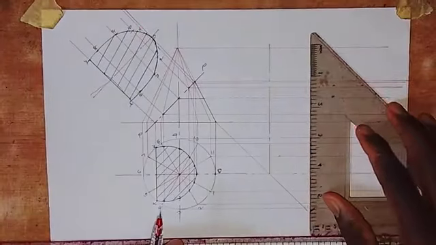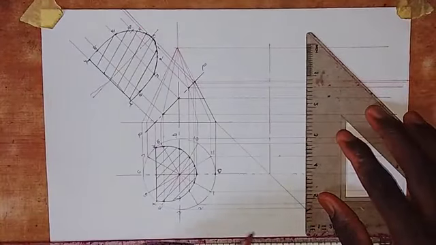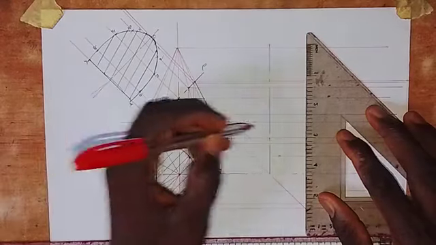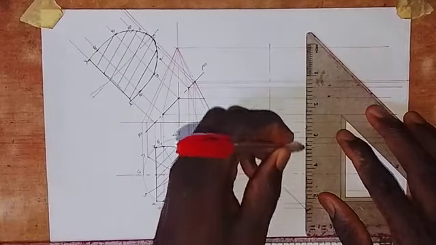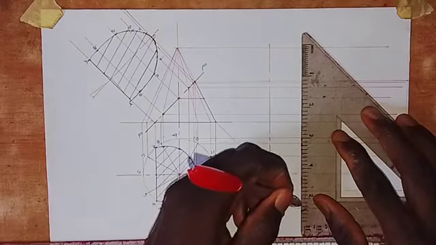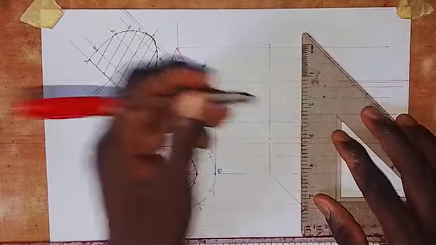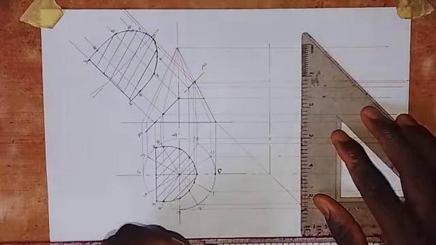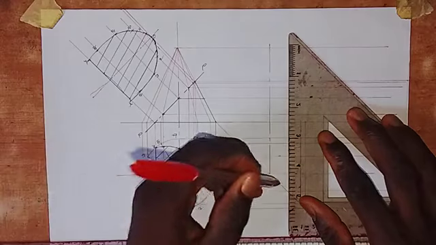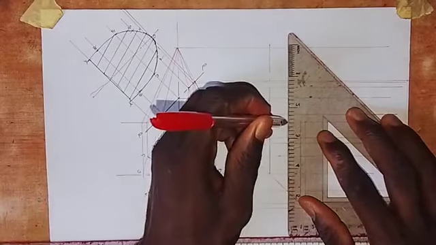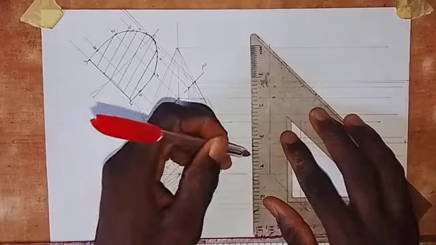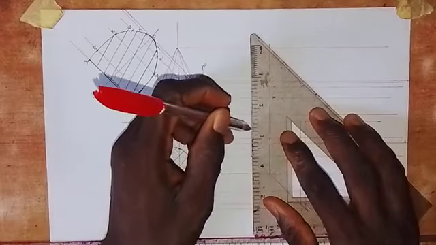Then when we draw from this point, which is 3, it will stop on this baseline. So this point is for 2 and 4. Draw a vertical line, it stops on the baseline. Then draw for 1 and 5, it stops on the baseline like this, and then draw for 7 and 11, it will stop on the baseline.